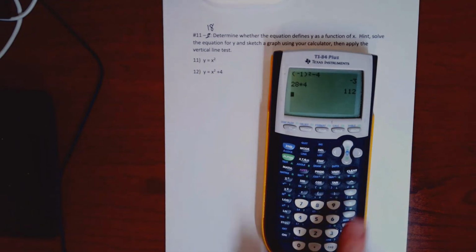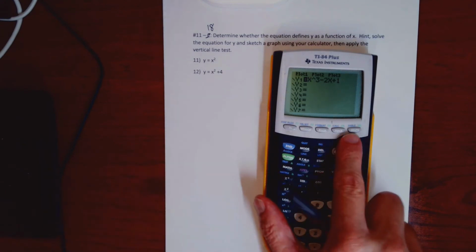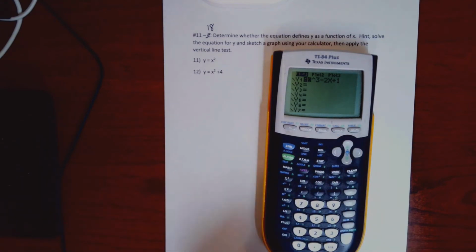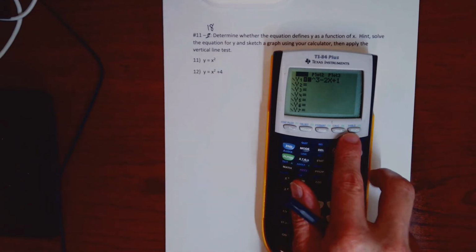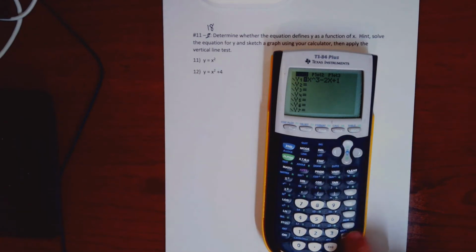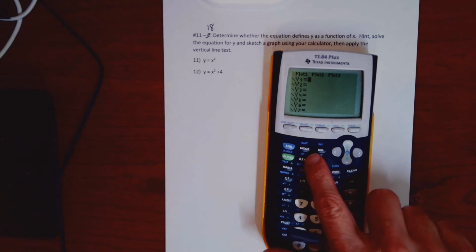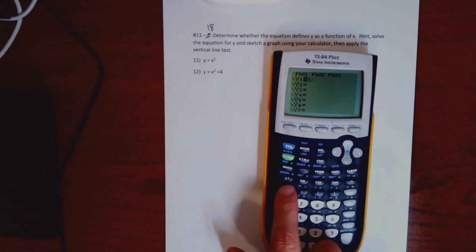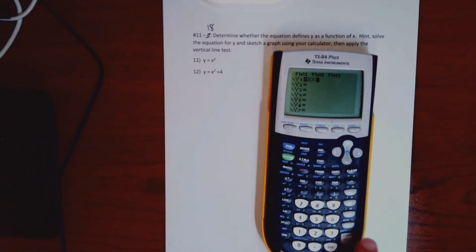Turn my calculator on, hit my y equals button. Make sure none of these plots are on. If you have a plot on like that, if it's blacked out, arrow up to it, hit the enter key to shut it off. Clear anything out that's in there by hitting your clear button. Now use the X key, the squared key, and then +4. I have no idea what window setting is in my calculator.